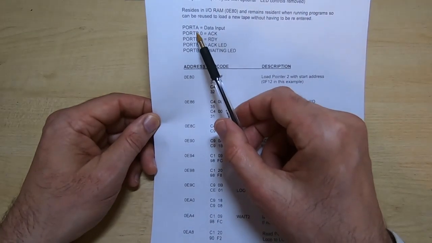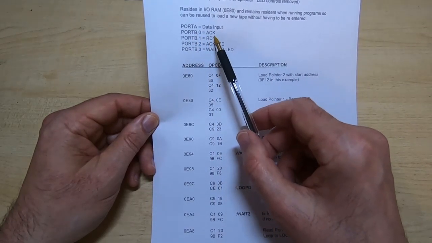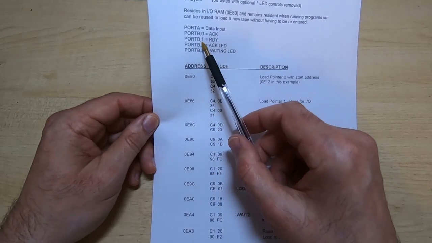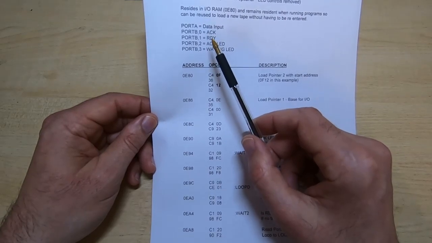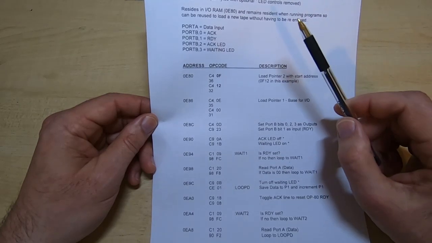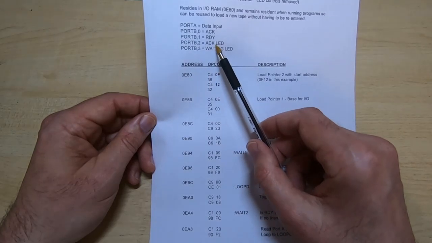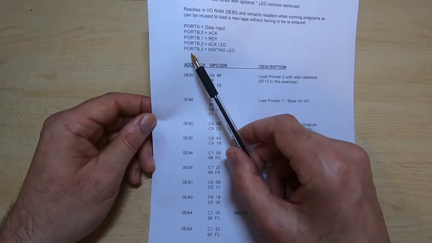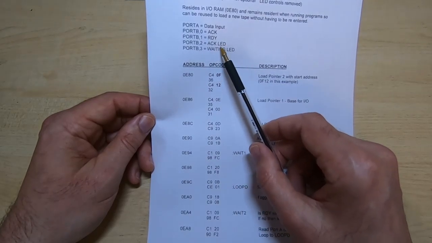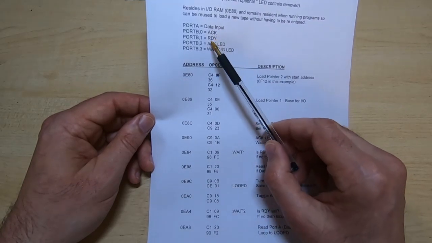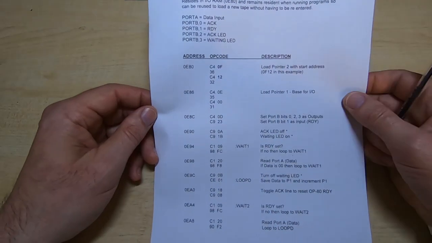So as it says, we have port A used for data input, port B bit 0 as the acknowledge output, port B bit 1 as the ready input signal, so that's the output of the latch on the OP-80 to let the host know that there is new data ready. Port B bit 2 is the drive for the acknowledge LED, and port B bit 3 is the drive for the waiting LED. I'll explain what these LEDs do in a minute. When I say drive, they're just control signals. There's actually a buffer on the OP-80 that provides the drive current for the LEDs.